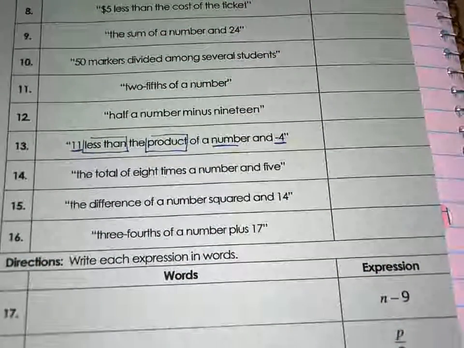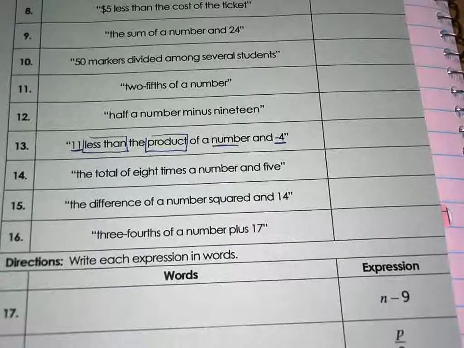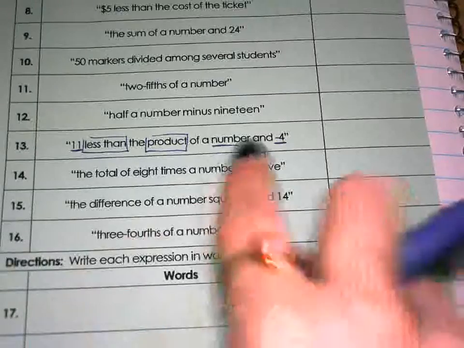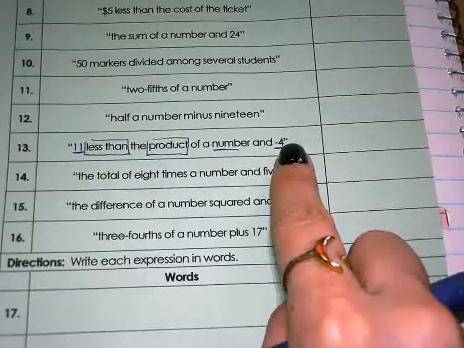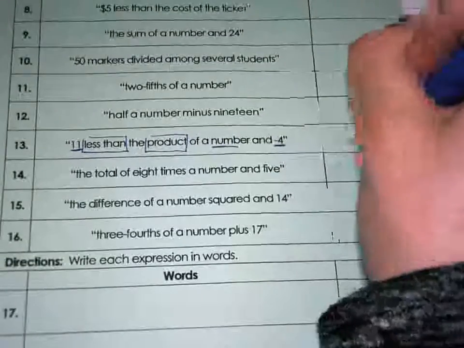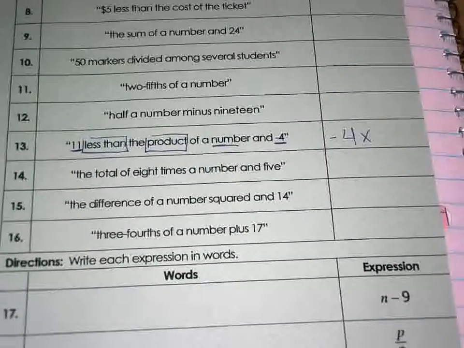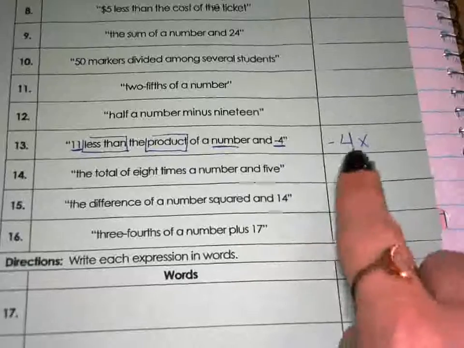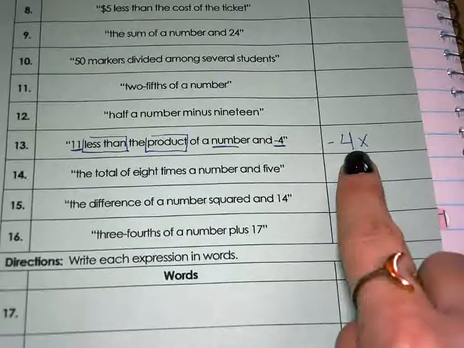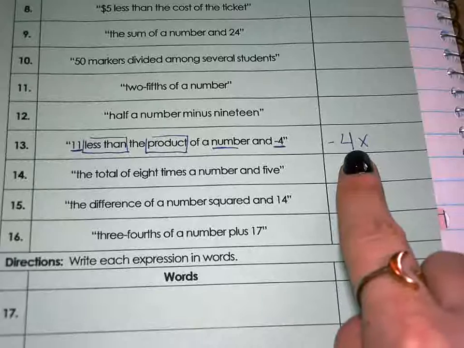Now the way I like to do these problems is I set it up using order of operations. What comes first? Less than or product in order of operations? So the question is product means what? Multiply. So what do I want the product of? A number and negative 4. How should I write that? Negative 4 times whatever your variable is, right? Variable times negative 4, take away. Always put the number in front of the variable.